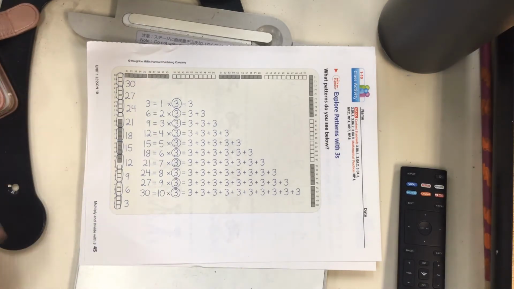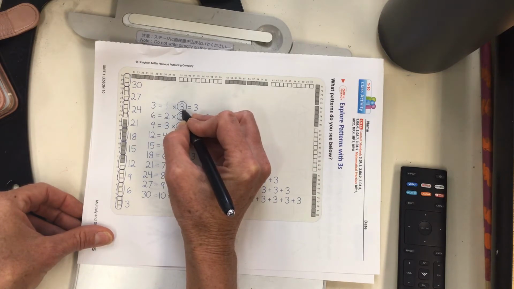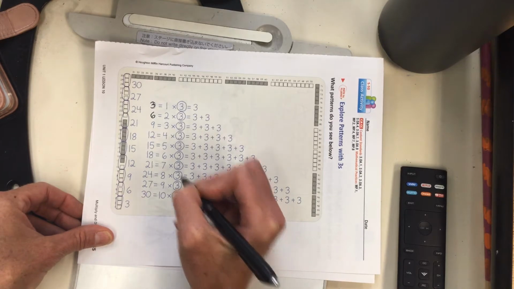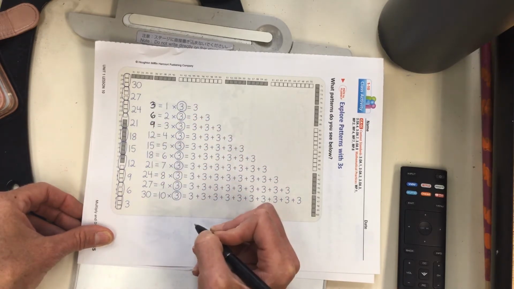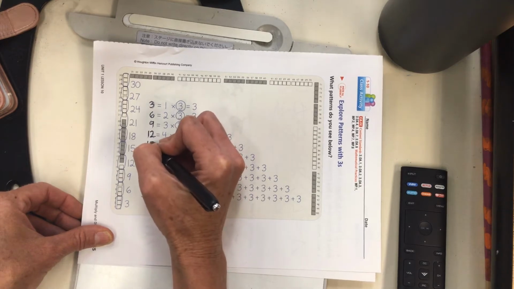Okay, so we're working with the multiples of 3. We have one group of 3, which is 3. 2 groups of 3 is 6. 3 groups of 3 is 9. 4 groups of 3 is 12. 5 groups of 3 is 15.